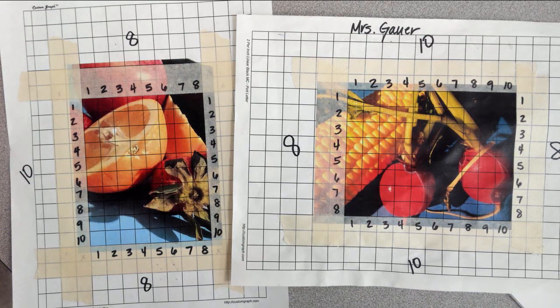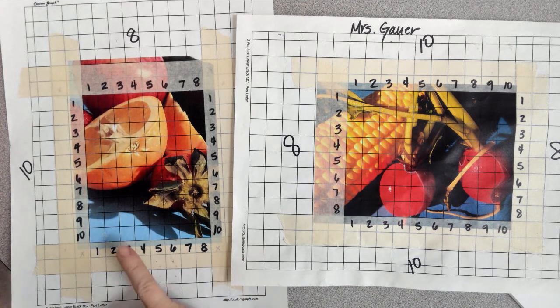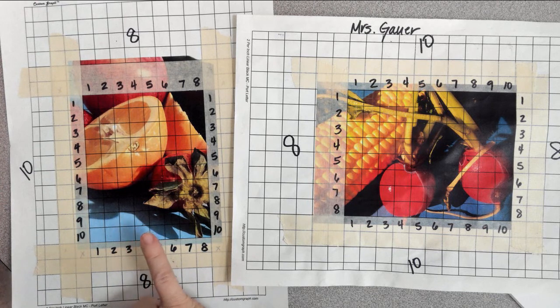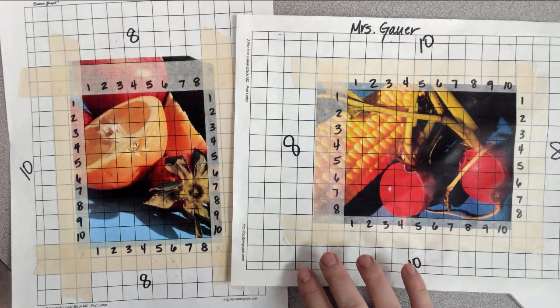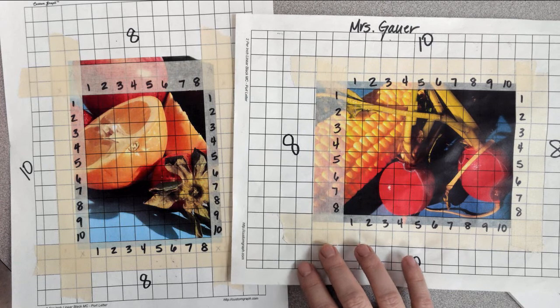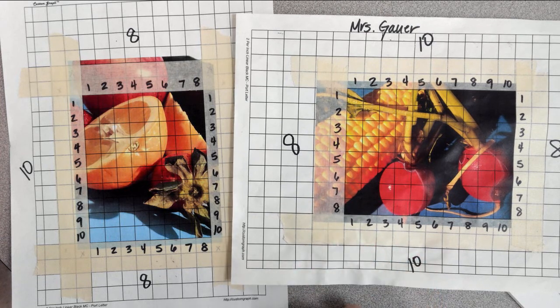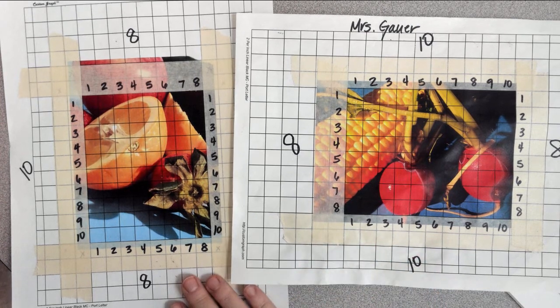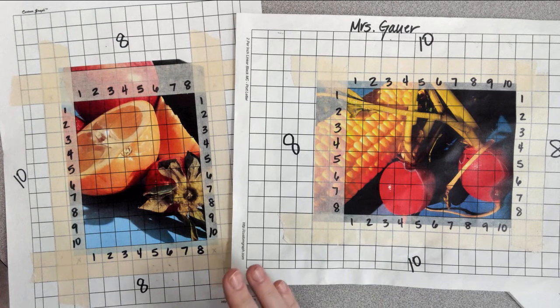Alright, so first thing you need to do is get your photograph, and it should be printed on graph paper. I've got two examples here. One's vertical, one's horizontal. The vertical one should have 10 rows and 8 columns. The horizontal one needs 8 rows and 10 columns. So bottom line, you need to have 8 by 10, regardless of whether it's vertical or horizontal.